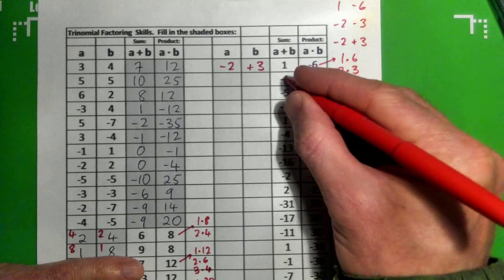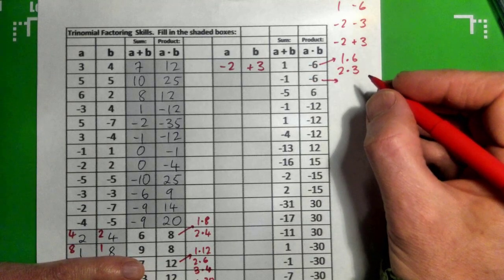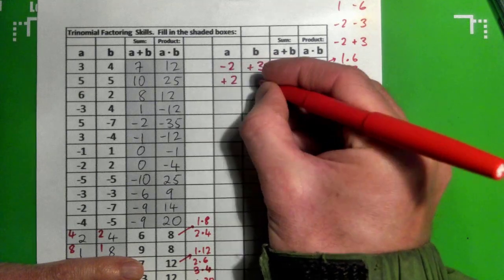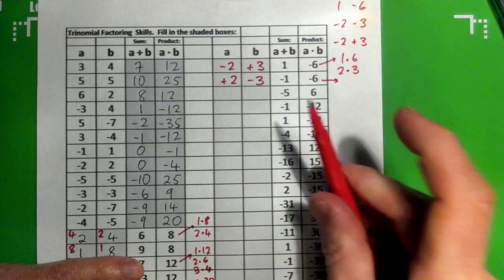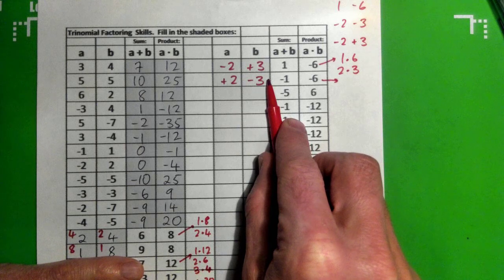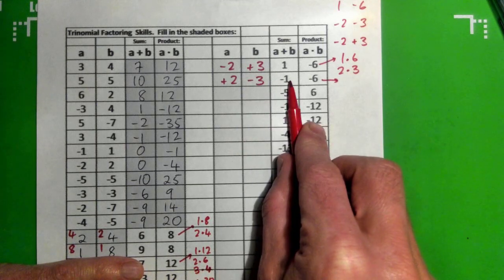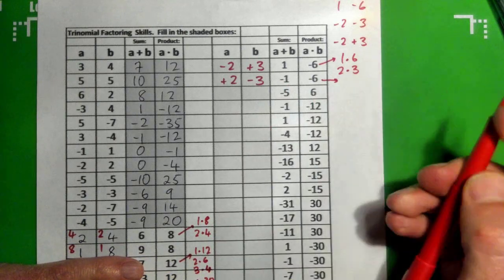If you play around with that, you should find it's actually +2 and -3, because if you add them, see, 2 positives and 3 negatives make 1 negative. And when I multiply them, I get -6, right?